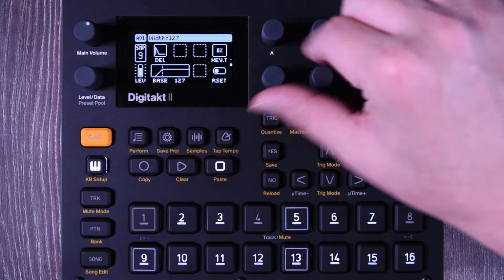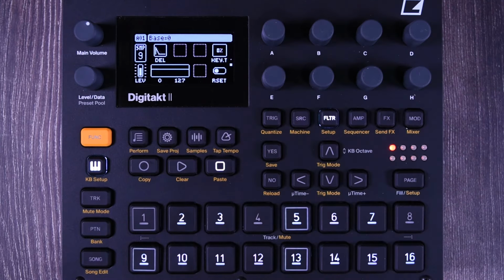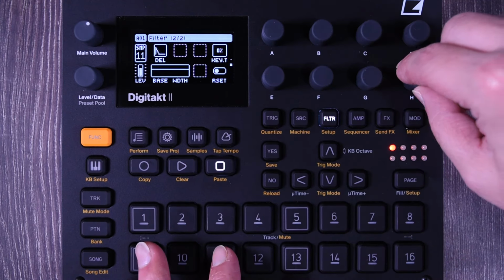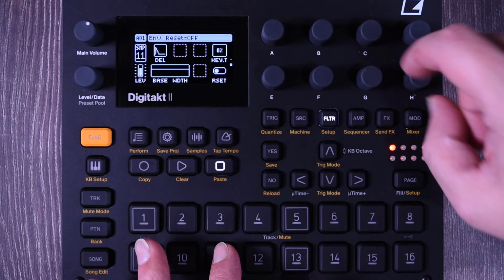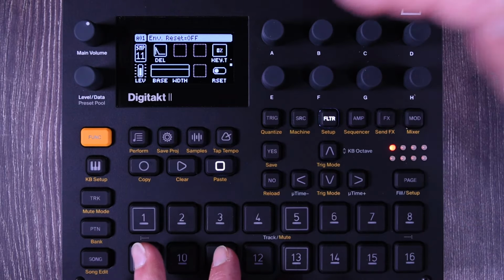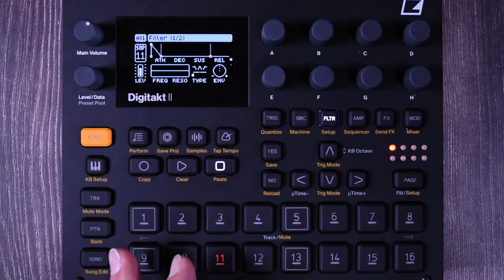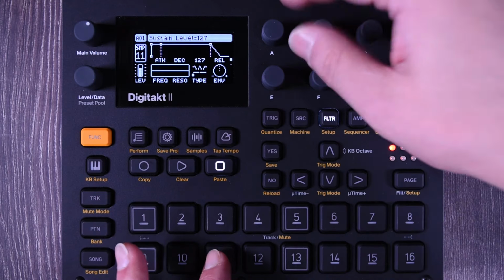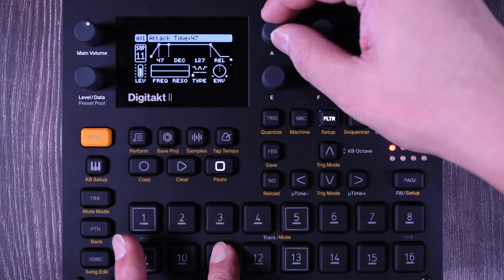For now, I'm going to go back to defaults. And the last thing is this one, the reset. Just to show you what this one will do: this is going to be on and this is off. Everything right here is back on default and everything right here is back on default. I'm going to be playing this and I'm going to go sustain almost all the way up, why not? And then I'm going to be doing a little bit of attack.